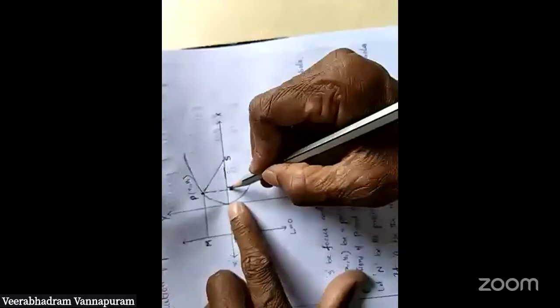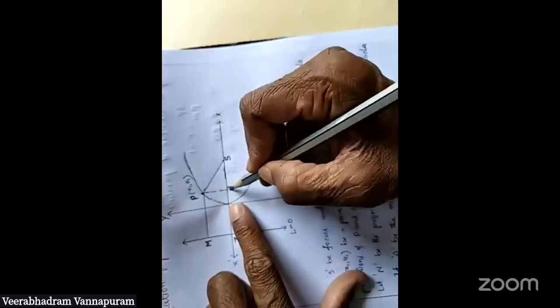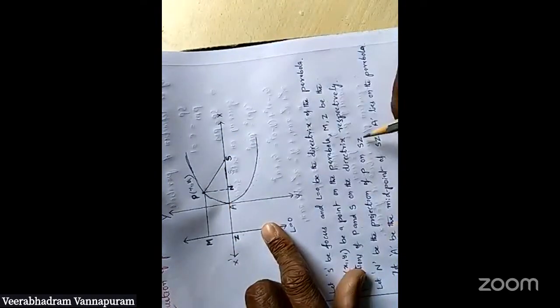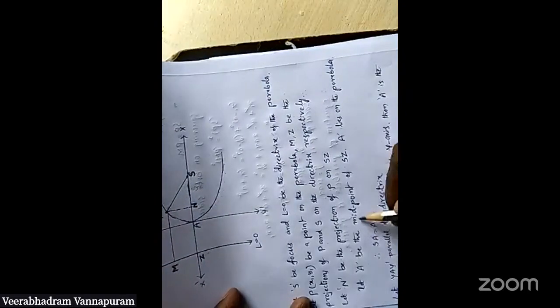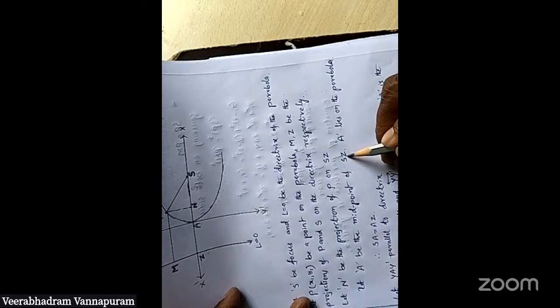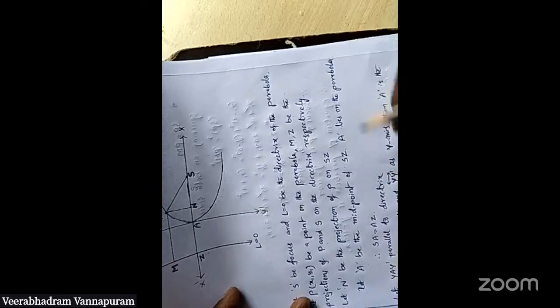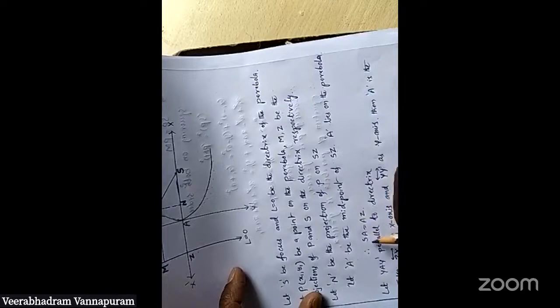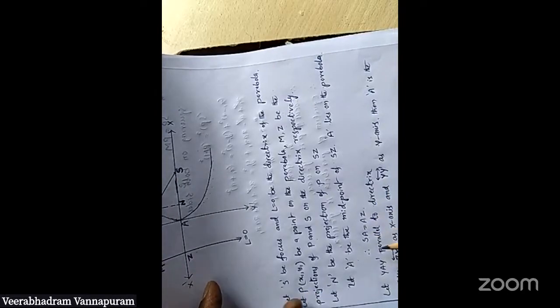Let N be the projection of P on the SZ. Let A be the midpoint of the SZ. Therefore, A lies on the parabola. Since A is the midpoint, SA equal to AZ.